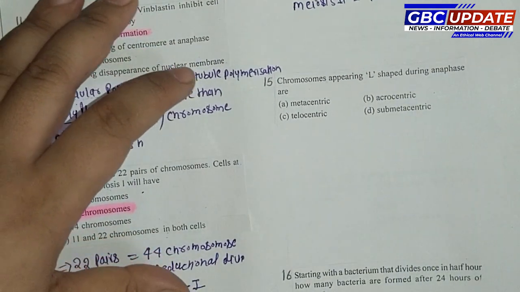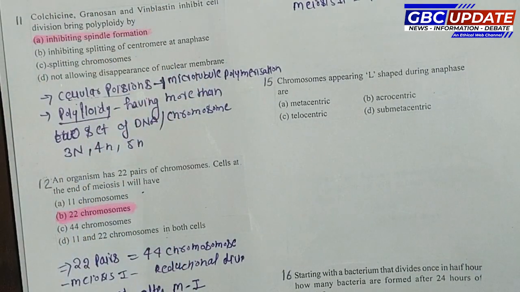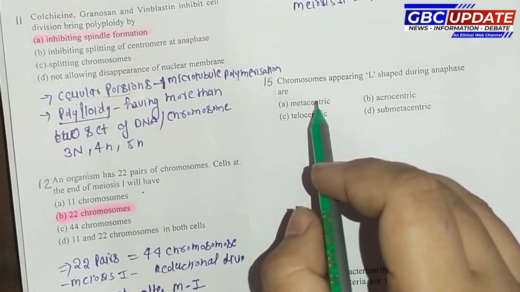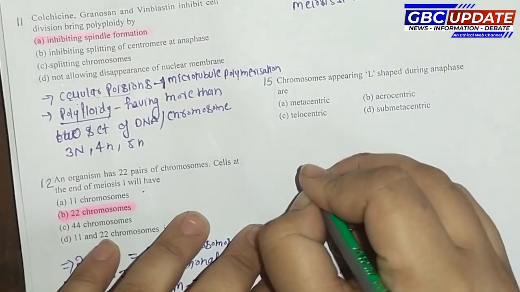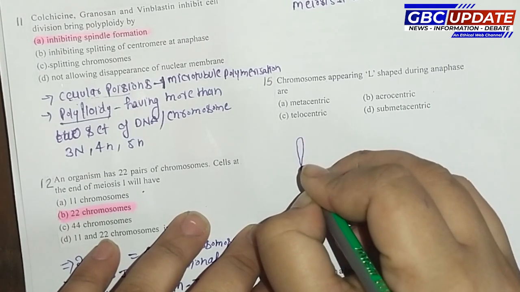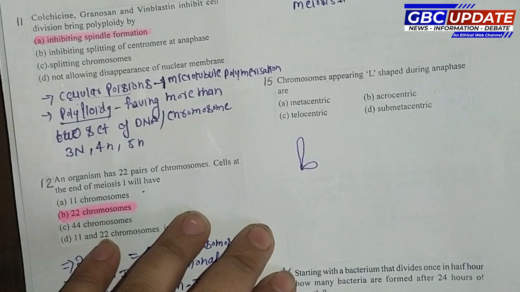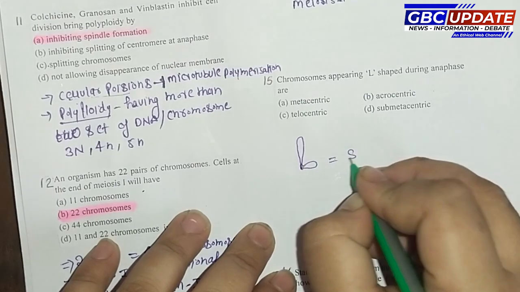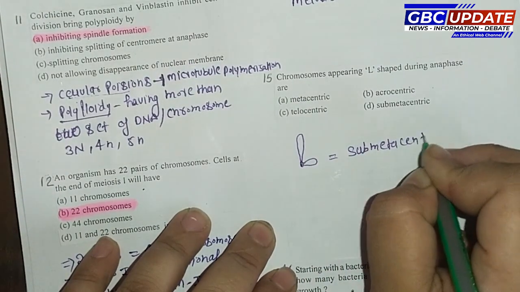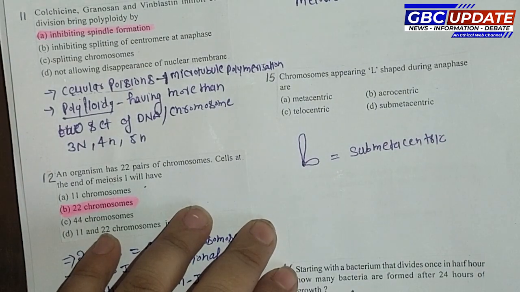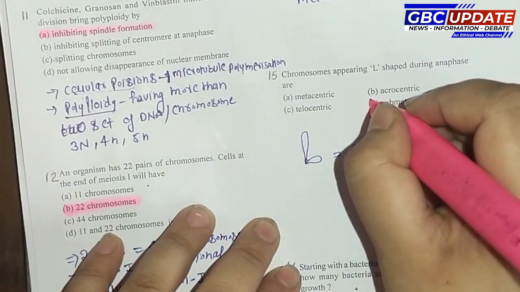Next question is, the chromosome appears L shape. We did the same question earlier. So this is the direct answer. Submetacentric chromosome appears L shape. So the answer is D.